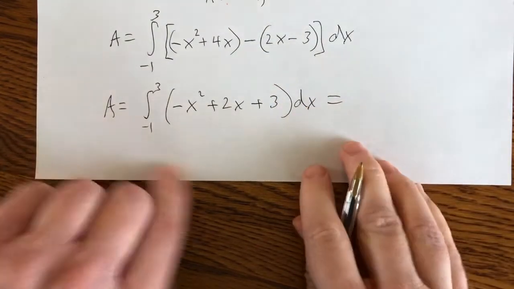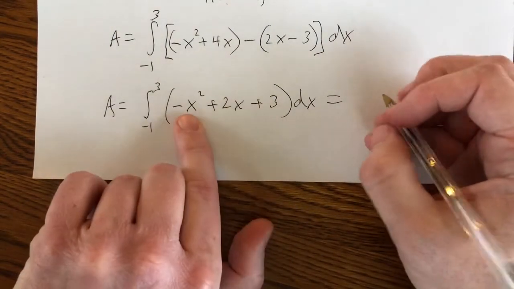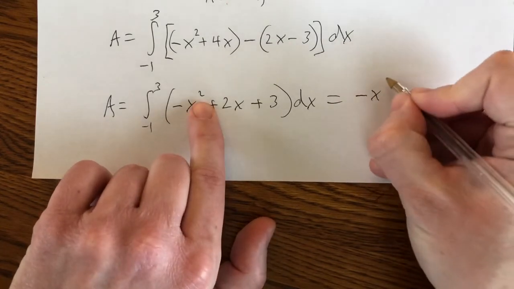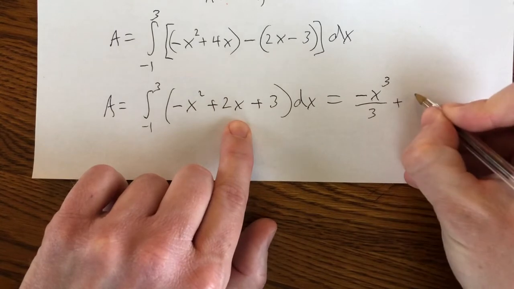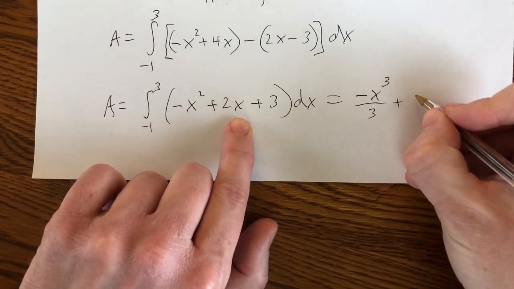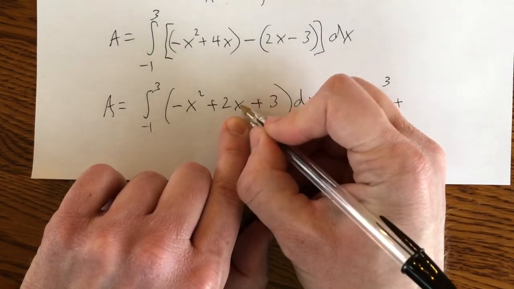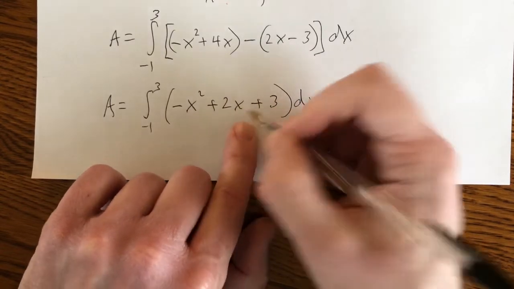All right, let's go ahead and integrate this now. We would end up with what? First term would be negative x, 2 plus 1 is 3, divided by the 3. Plus what? 2 times x. Well, if we add 1 to the given exponent, we get x squared over 2, and the 2's would cancel.